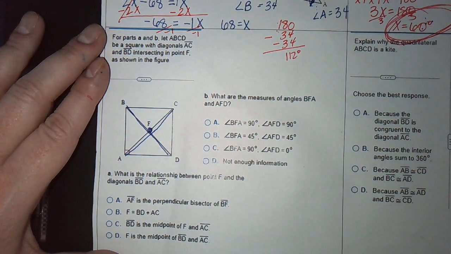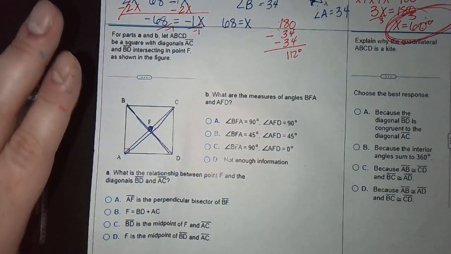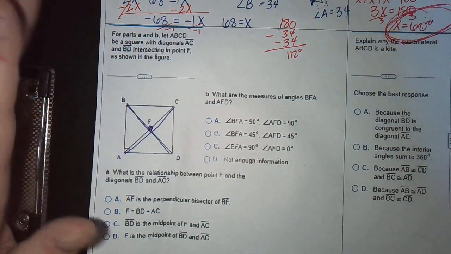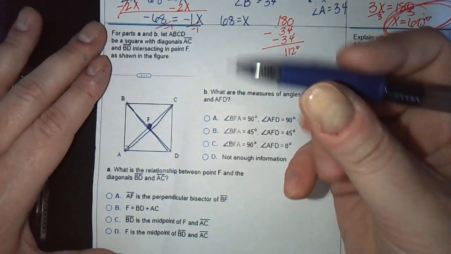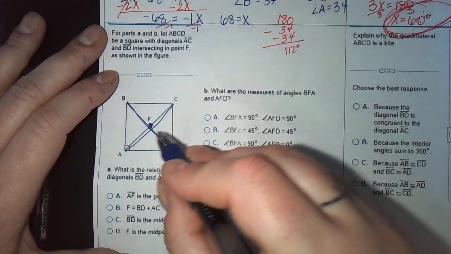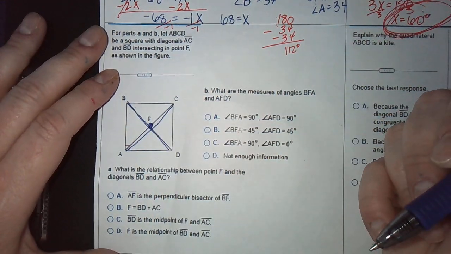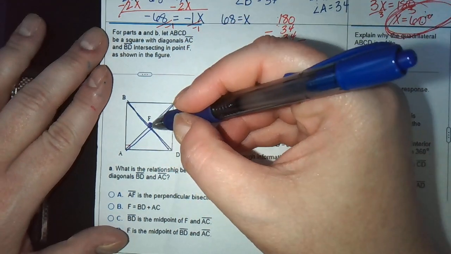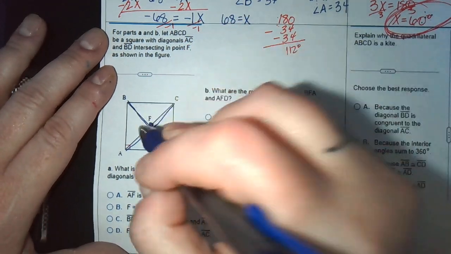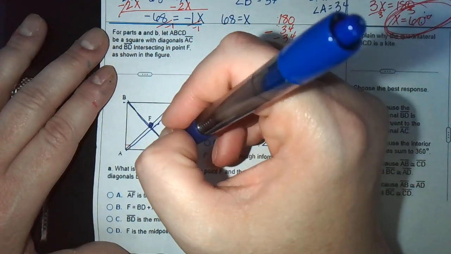Well, let's remember that this is a square. Since it's a square, the lengths of the sides are the same. Since it's a square, the diagonals are the same. And that point F, where does it cut this BD at?